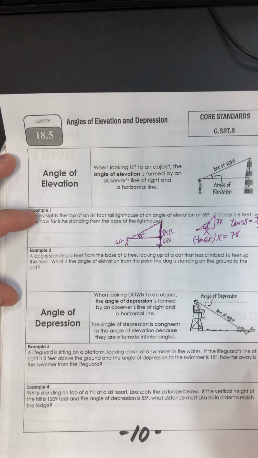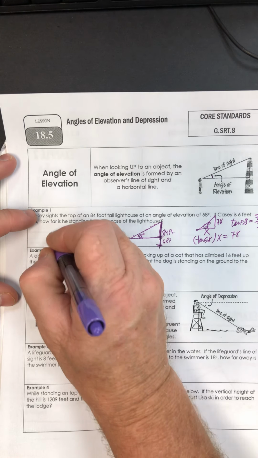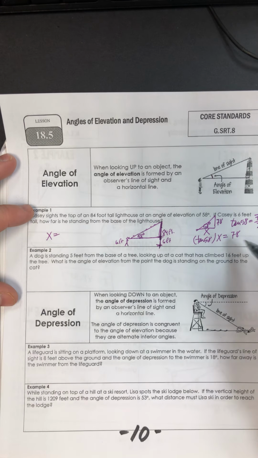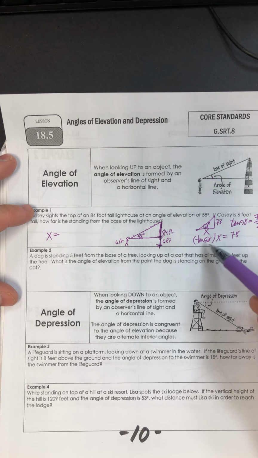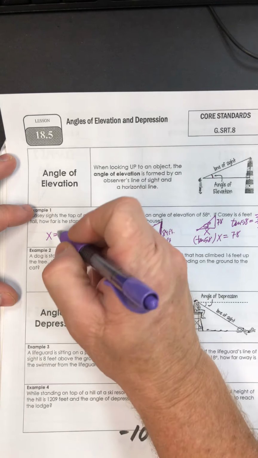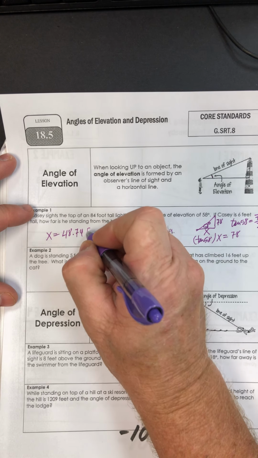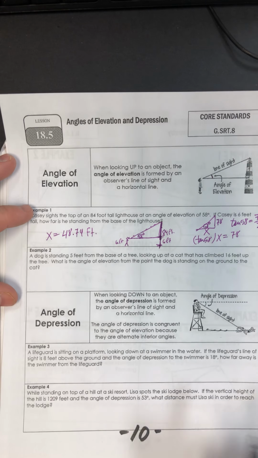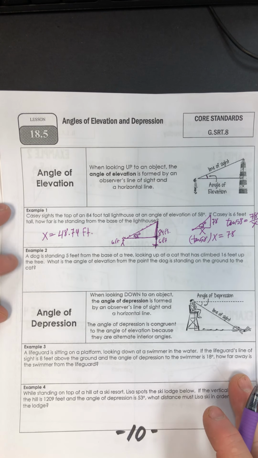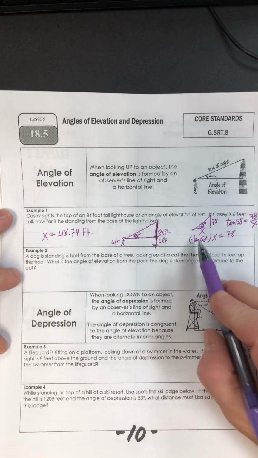So divide by the tangent of 58. x is going to equal 78 divided by the tangent of 58, and that's going to give me right around 48.74 feet, because it's a distance. Put that in your calculator, make sure it's right. We would be in degree mode because our angle's in degrees.